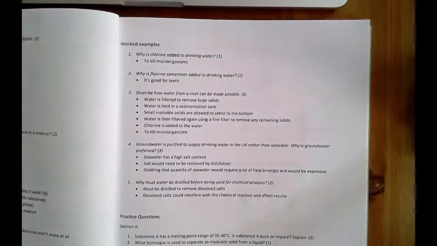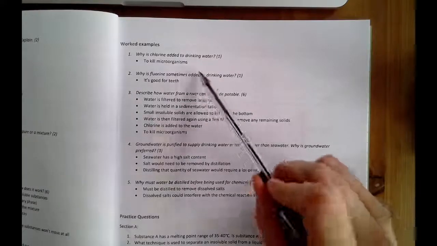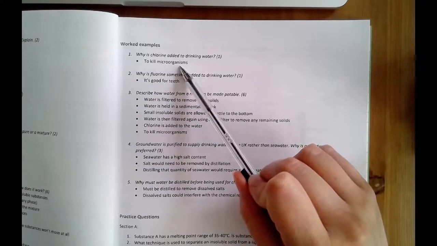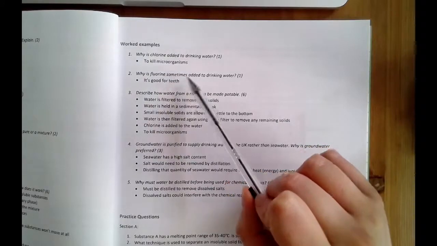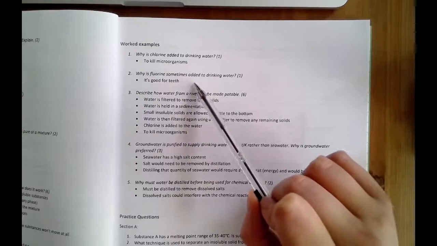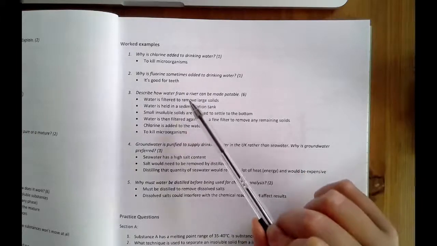So I've got a few sample questions here. Why do you add chlorine? That's a really common question, just to kill microorganisms. Fluorine can also be added. Fluorine's really good for your teeth. So they sometimes add fluorine to drinking water just to improve dental hygiene.